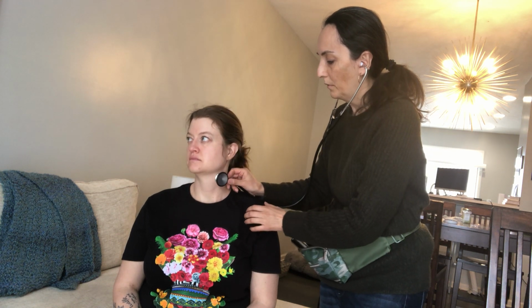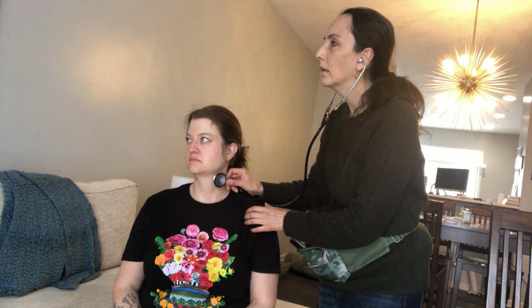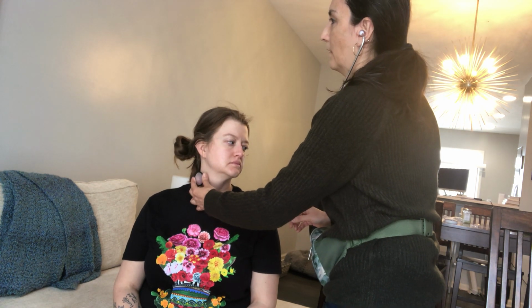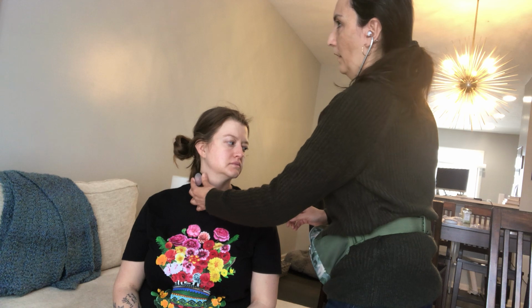Now I'm going to listen to your carotid arteries. Look to the right. Hold your breath. Look to the left. Hold your breath. Okay. Now I'm going to look at her eyes. They're symmetrical. The sclera is white, conjunctiva white, no drainage.